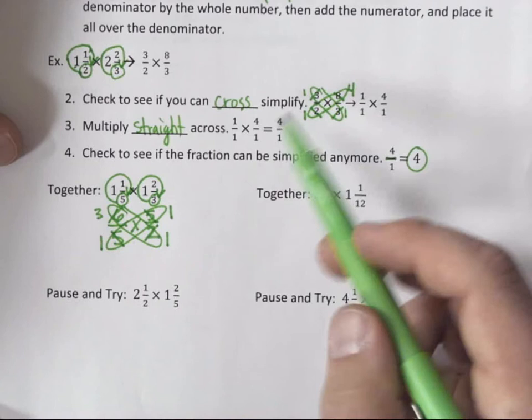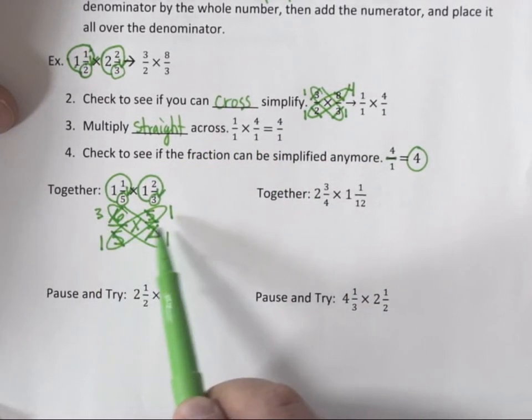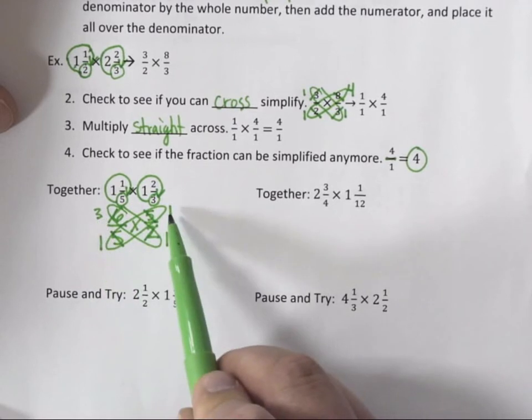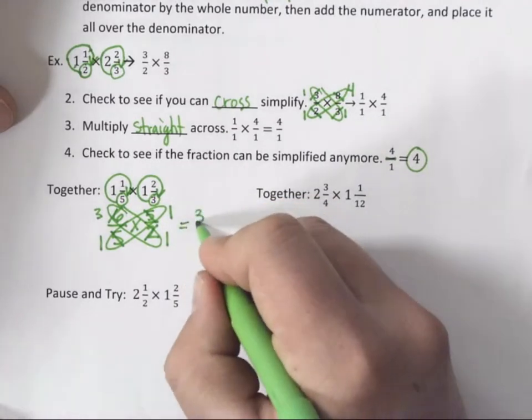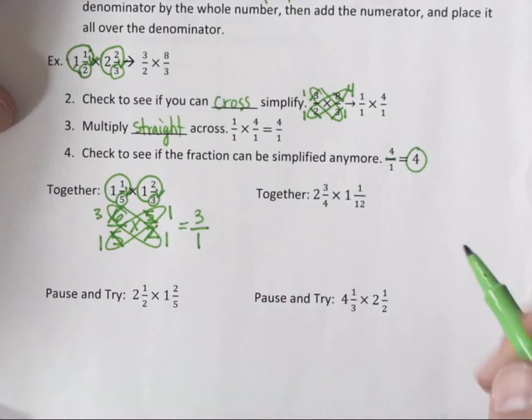So now our third step is to multiply straight across. So now we have 2 over 1 times 1 over 1. So 2 times 1 going straight across is 2, and 1 times 1 is 1. Okay, let's try one more.